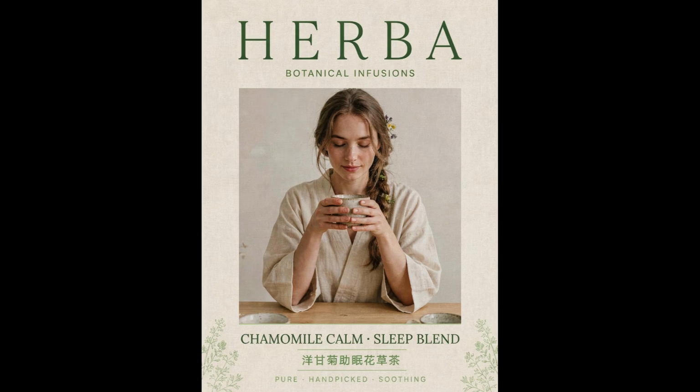Now look at the result. The brand name sits firmly at the top. The character stays in the middle area and does not cross the boundary. The product name, Chinese label, and decorative text at the very bottom are all in the correct positions.